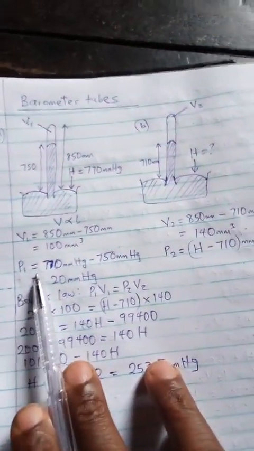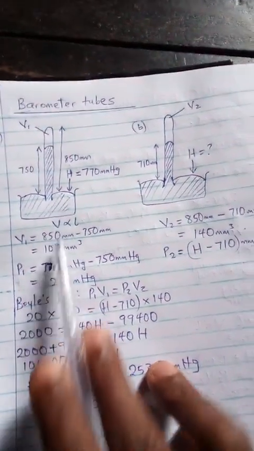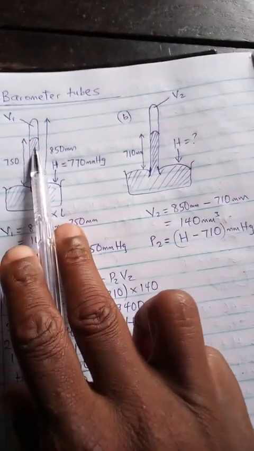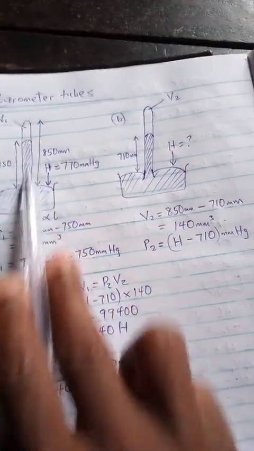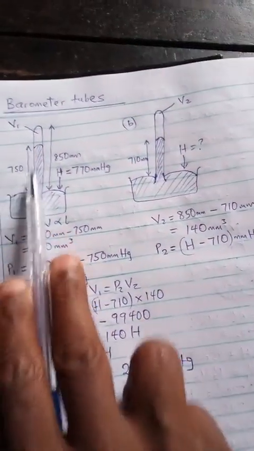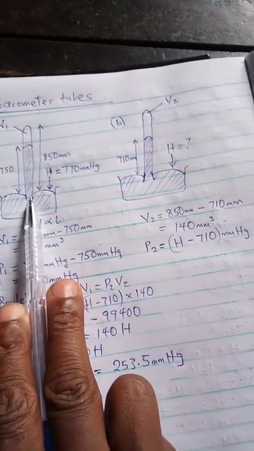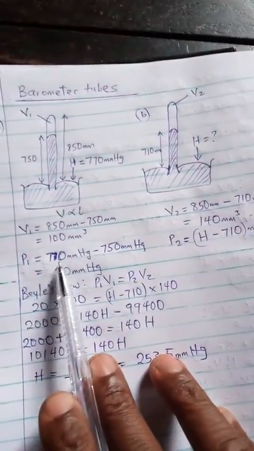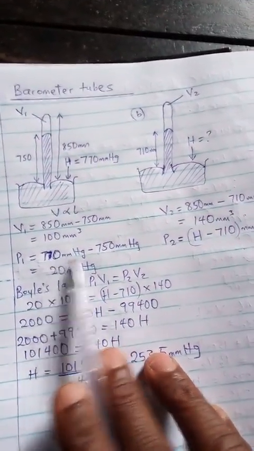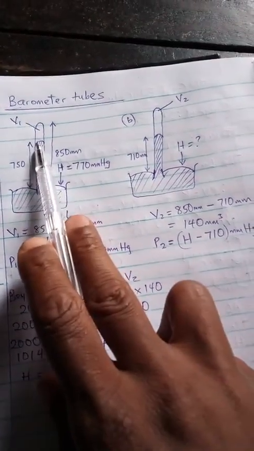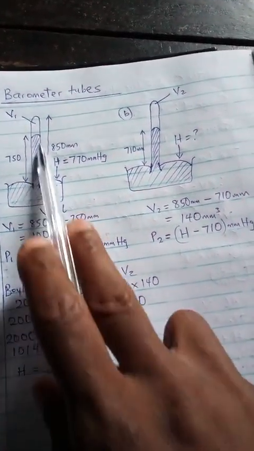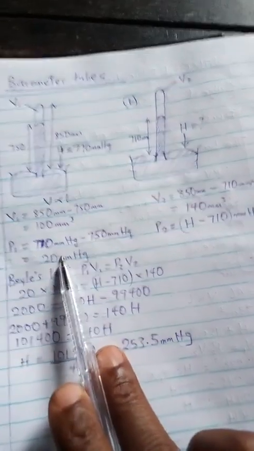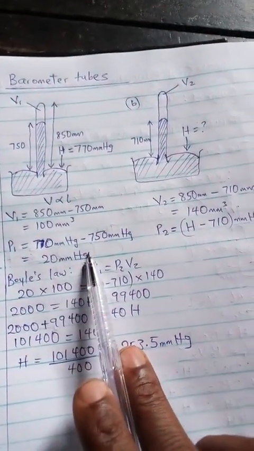Now the pressure on the air. Atmospheric pressure is the pressure on the air, but that pressure is opposed by the downward weight of this mercury height, which opposes and reduces the pressure on the air. So the pressure on this air is now 770, which is the atmospheric pressure, minus the pressure due to the height of the mercury column. When you subtract, it will give you 20 millimeter Hg.